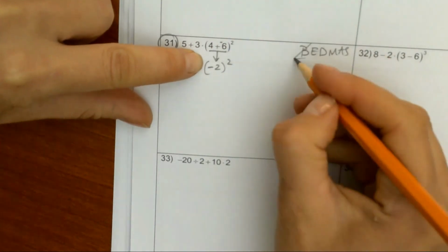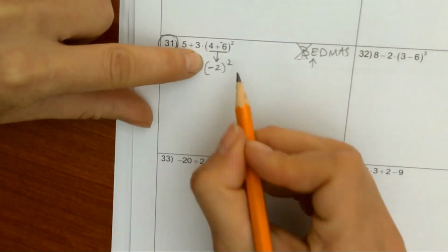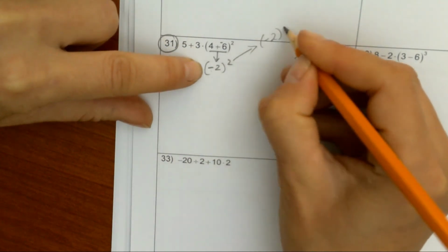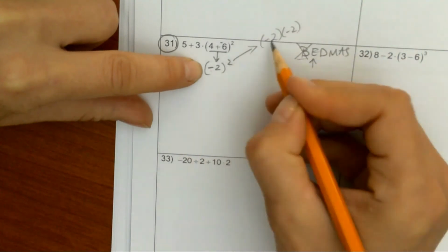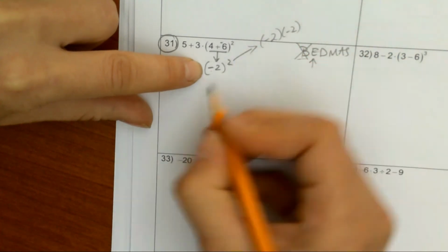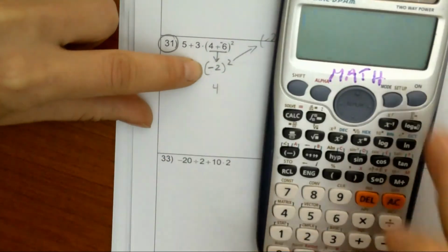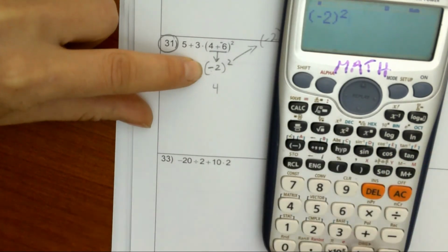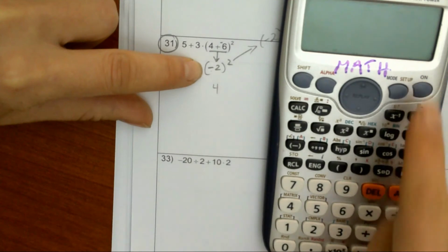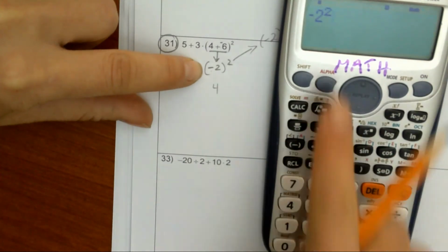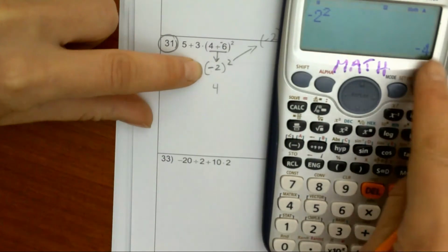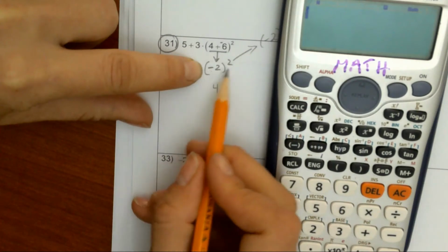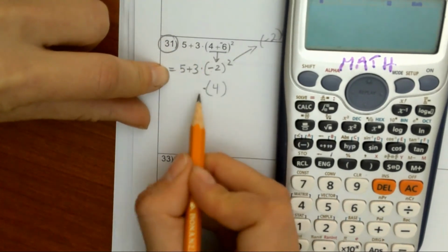So I'm done brackets. Do I have exponents? Yes. So this really means write negative 2 twice. Okay, so negative times a negative is positive. 2 times 2 is 4. When you put it in your calculator, you must use brackets. Negative 2 squared, because you'll get positive 4. If you forget your brackets, watch. Look, if you forget your brackets, it's going to give me negative 4. It's wrong. So make sure you remember your brackets when you have negative numbers with exponents. Now copy everything the same.